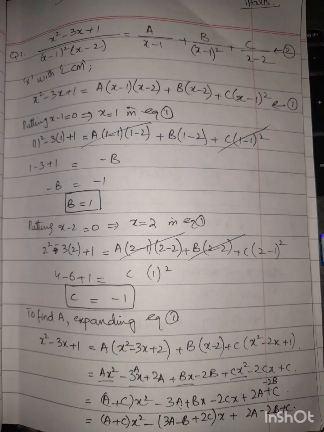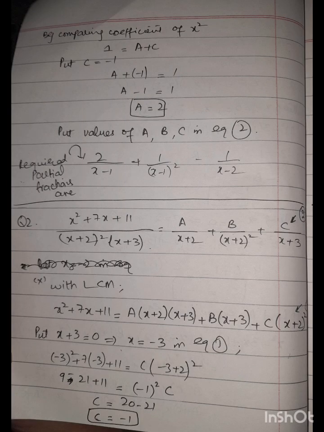Let's solve question 1. We will follow the same method as we did in exercise 4.1. The only difference is when the repeated linear denominator comes twice. One time it will come with the single power, and the other time it will come with the power of 2. So I will do the same thing: multiply with the denominator, and solve it according to the method.